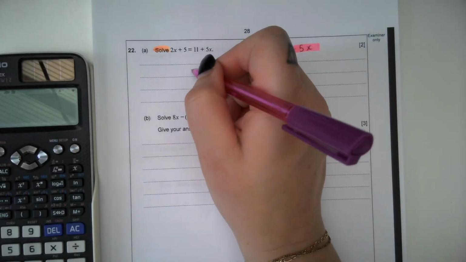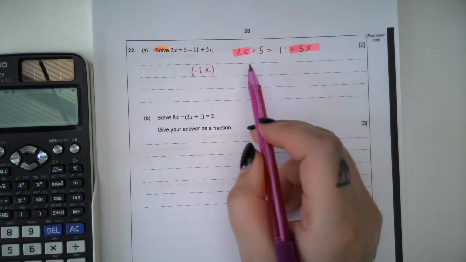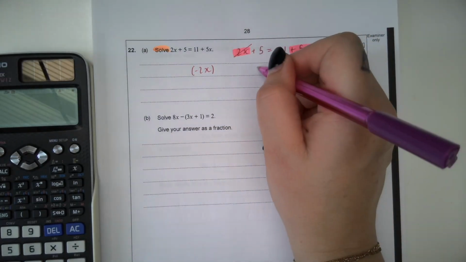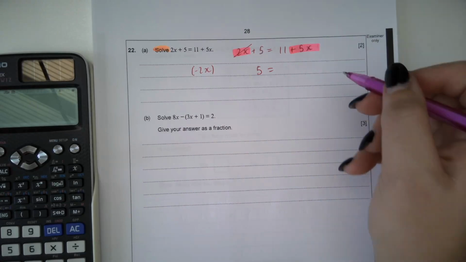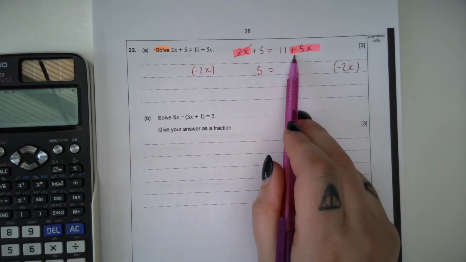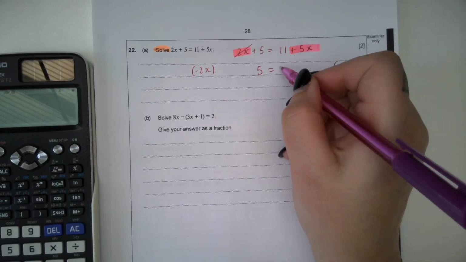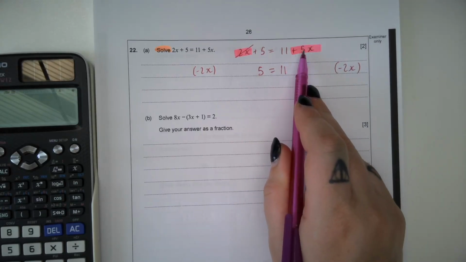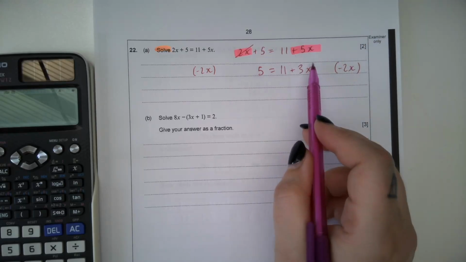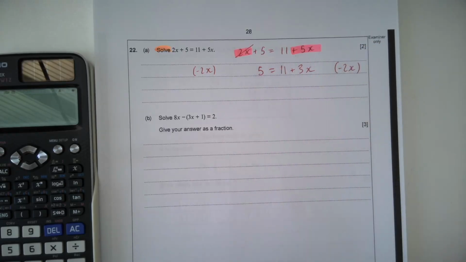So to eliminate it, I'm going to take 2x away. So when I subtract 2x from the left-hand side, it eliminates 2x, just leaves me with the 5. But I have to do the same to both sides to balance the equation. So when I subtract 2x from the right-hand side, 11 stays as it is, but 5x subtract 2x leaves me with positive 3x.